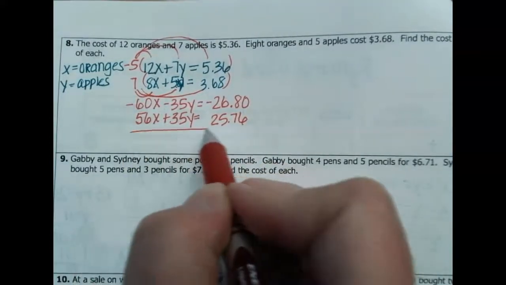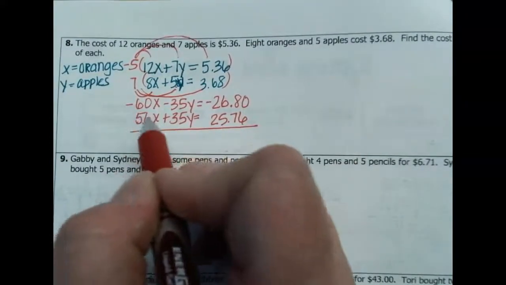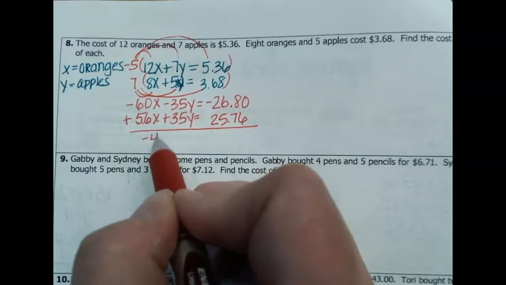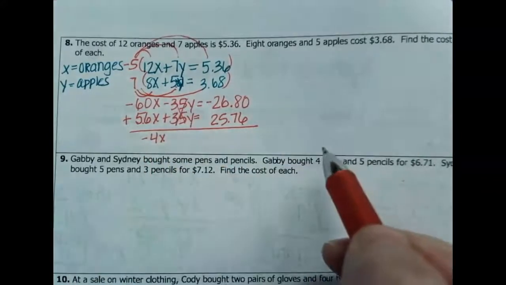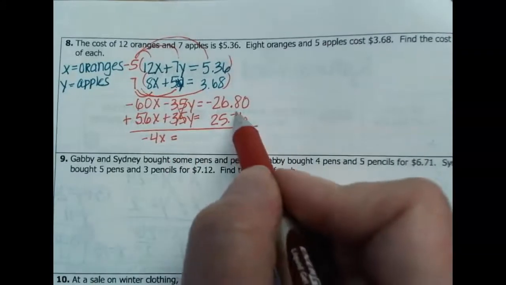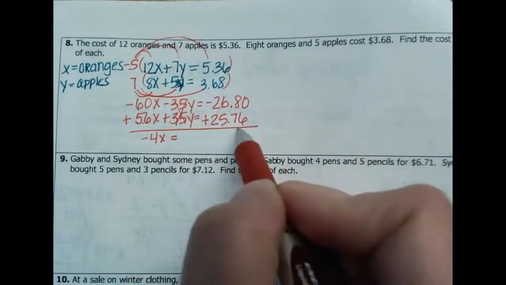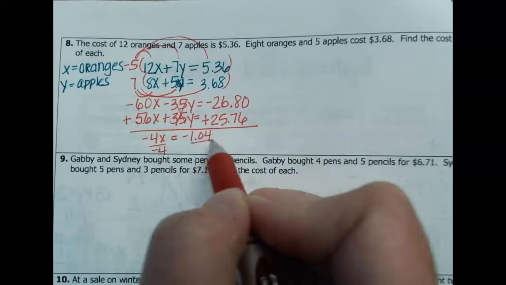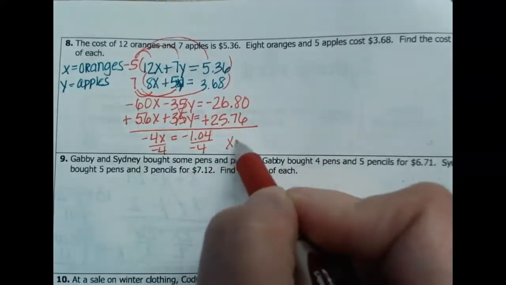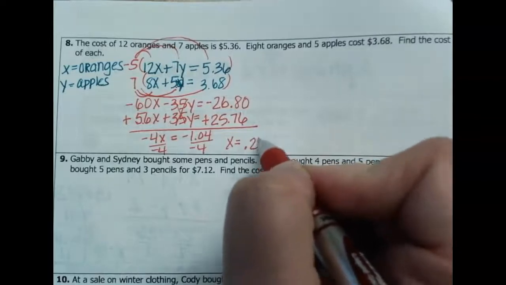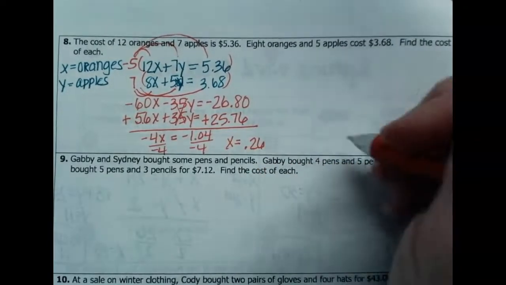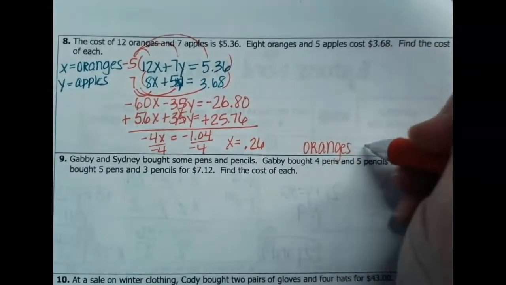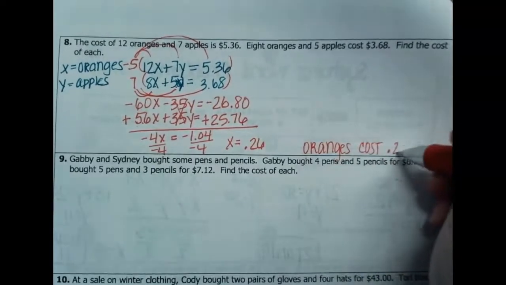We've created our opposite, so we're going to eliminate. There's no sign in front of the 56, so that's a plus. Negative 60 plus 56 is negative 4x. The y's eliminate out to 0. Negative 4x is equal to negative 26.80 plus 25.76, so negative 1.04. Solve for x, and my x is going to equal 0.26. So this means the x is oranges. Oranges cost 26 cents.